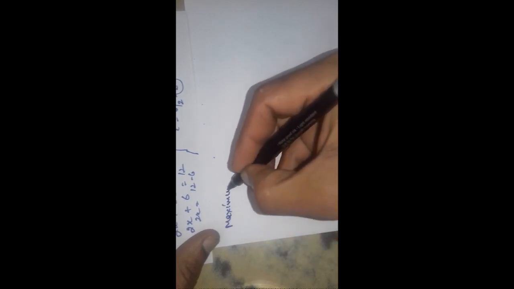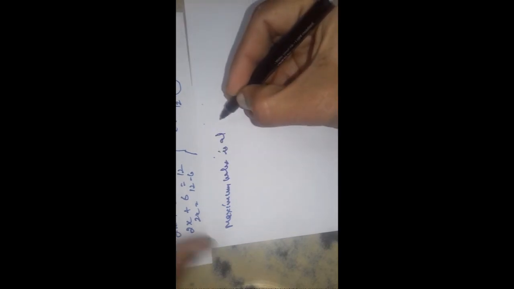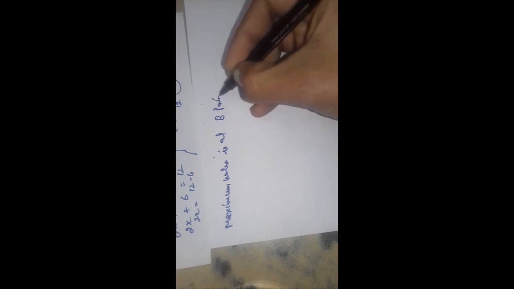We can write it down as the answer: maximization is at point B, where x equals to 3 and y equals to 2. So this is the answer. That's it. I think it's finished. Thank you very much.